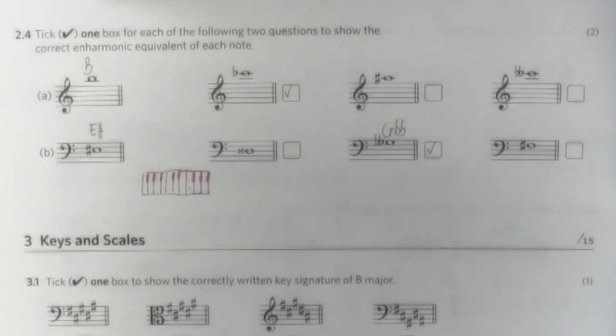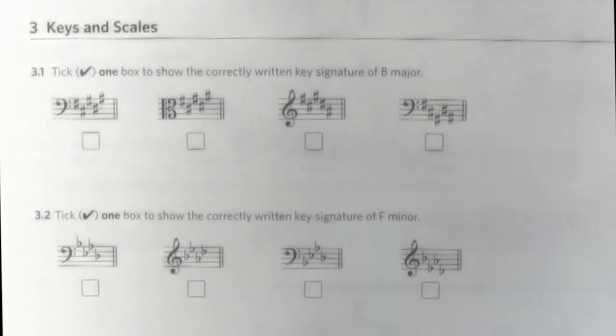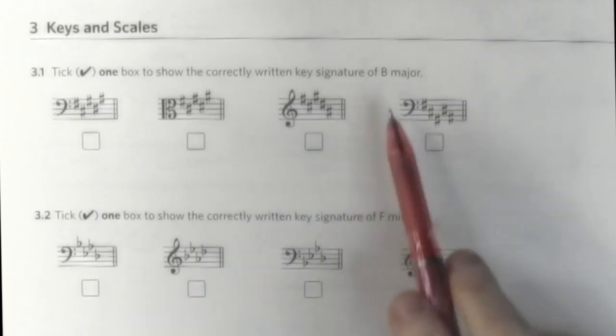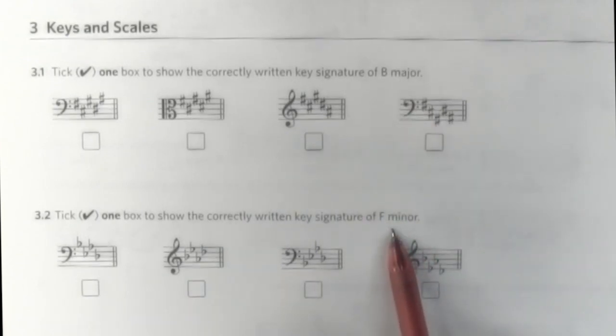Section 3. This section is very important because it's long and it gives us 15 points. So it really makes a difference if you know this confidently or not. Now, the first two questions ask us to tick the box to show the correct key signature of B major and F minor, one with sharps, one with flats.